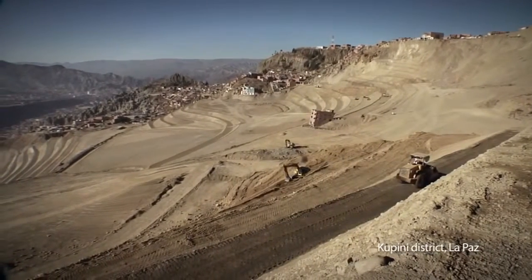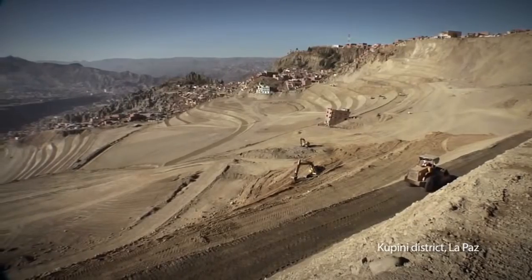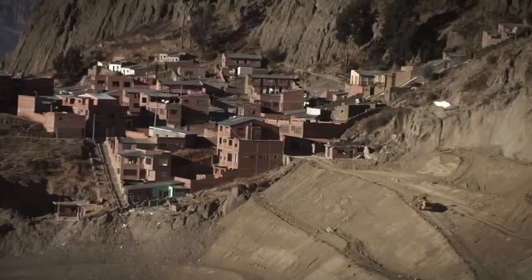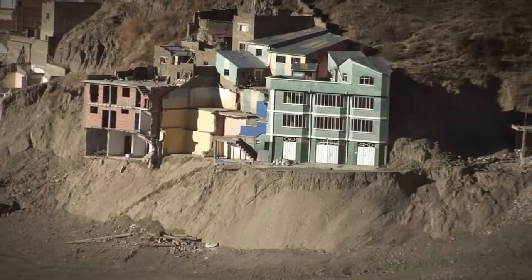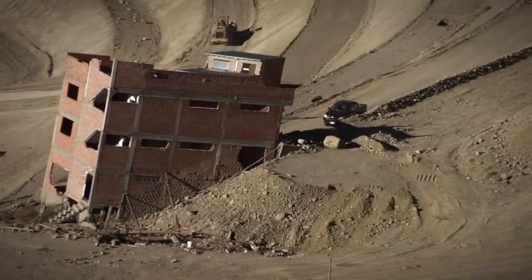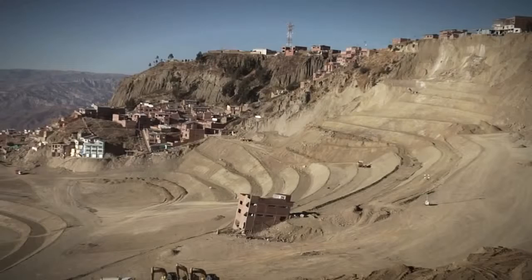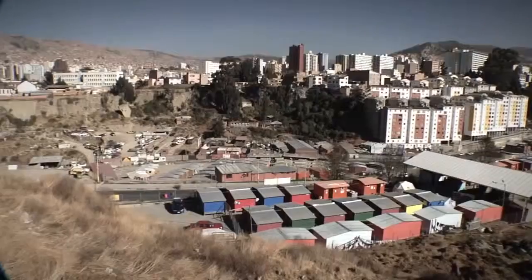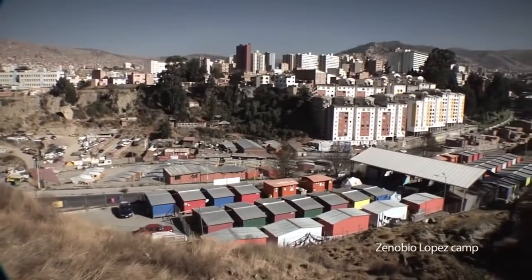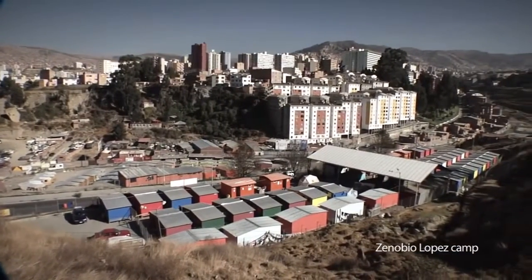In La Paz, several months have passed since the landslide. The National Disaster Preparedness Program worked well. The Kupini district had been identified as one of 4 high-risk areas, and the municipality had built evacuation shelters for at-risk families just before this disaster.